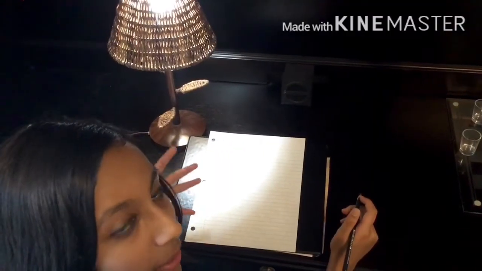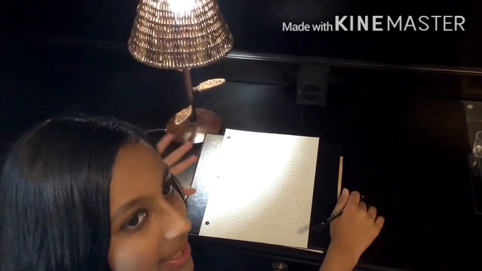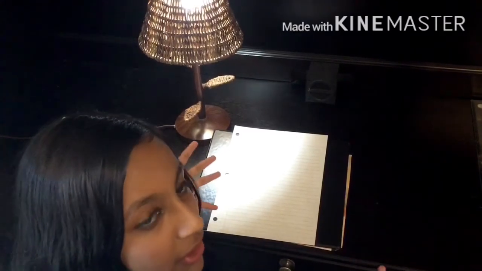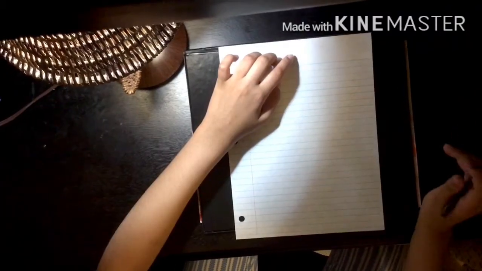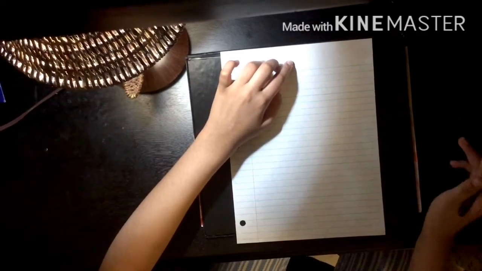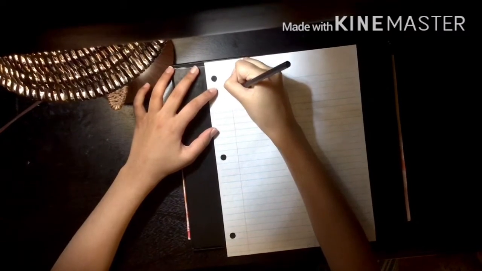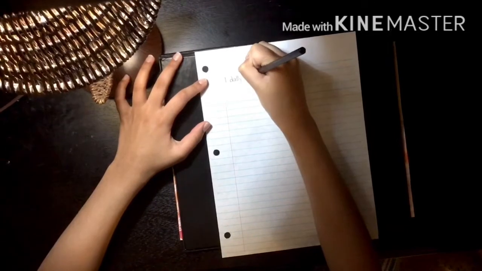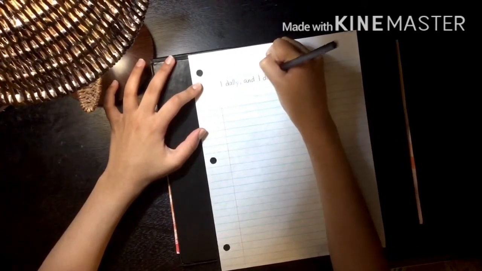Okay, so I'm gonna go ahead and start and write my first line. You can pause the video and take some time to think as you find out what you're going to write for your first line, for your poem. Think about things that describe what you're going to write about your topic. Alright, so I'm just going to write a silly little poem about math. So here's my first line. I dally and I dilly.